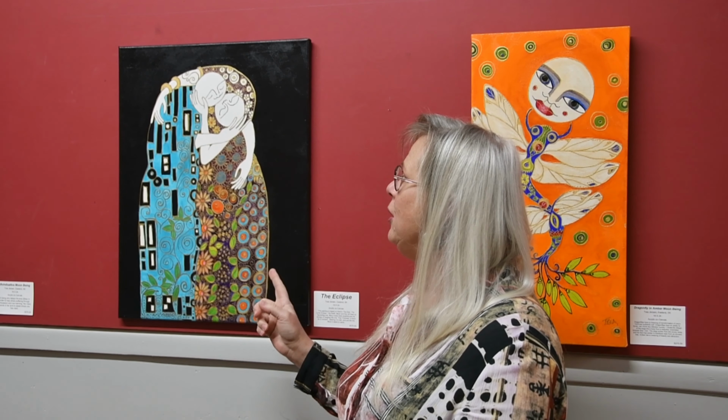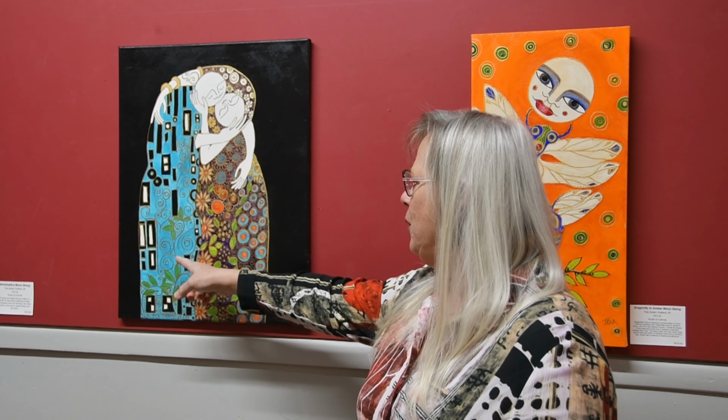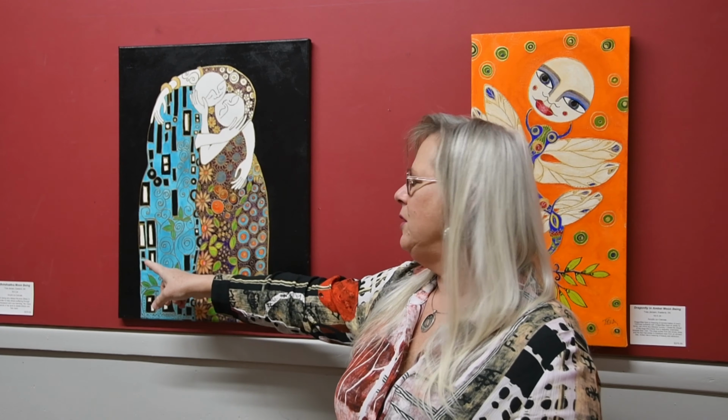Also, artists have inspired me. Gustav Klimt is one of my favorite artists. This painting here, Eclipse, is a kind of rip-off of Klimt's painting, The Kiss. It has a similar shape and very Klimt shapes and designs in the paintings.